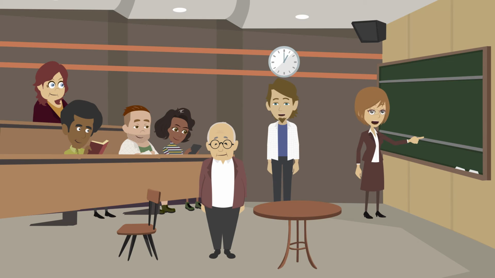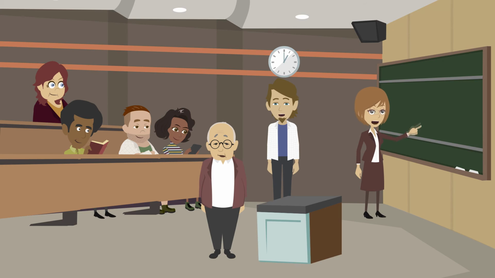Is the teacher on a chair? No, he isn't on the chair. Is he under the table? No, he isn't under the table. Is he in the cabinet? No, he isn't in the cabinet. Is he on the train? No, he isn't on the train. Is he in the class? Yes, he is in the class.